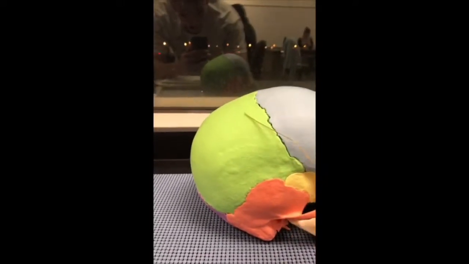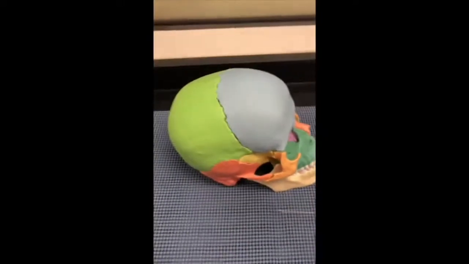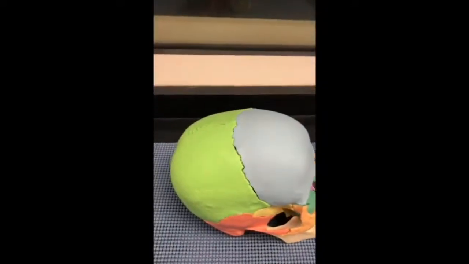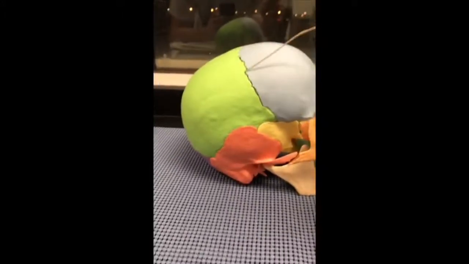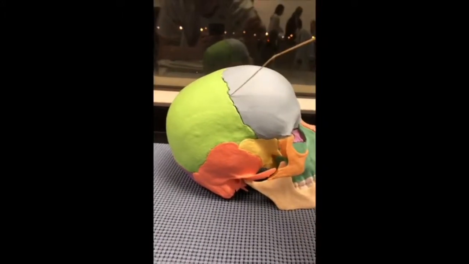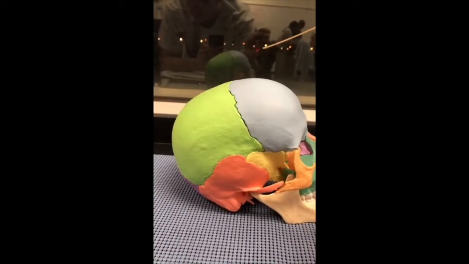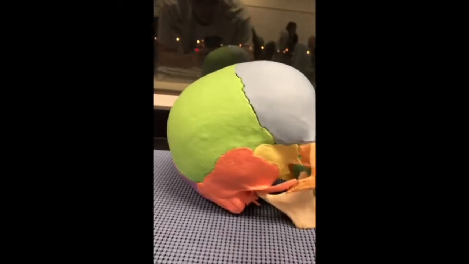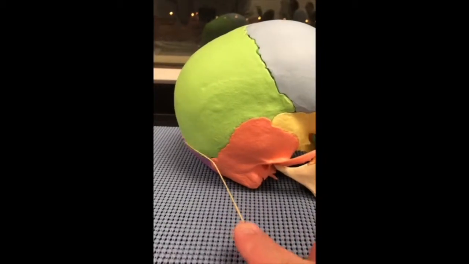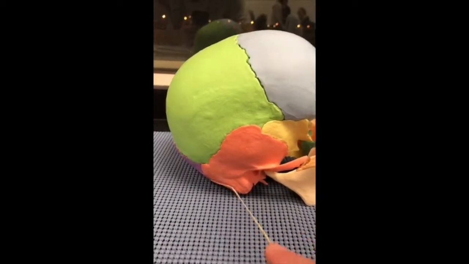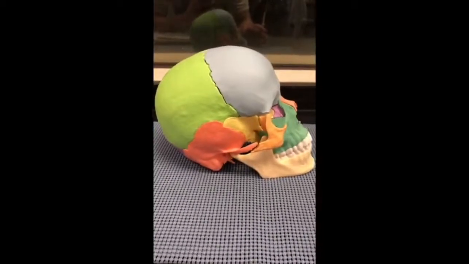Then we're going to look at the sutures of the lateral side. From the top, we can see that there's a coronal suture that separates the parietal and the frontal bone. That's going to be that one going vertically downwards. Following, we're going to see the squamous suture, which is going to separate the temporal and the parietal bone, kind of going laterally. And then finally, we'll see the lambdoid suture towards the back that separates the parietal, temporal, and the occipital.